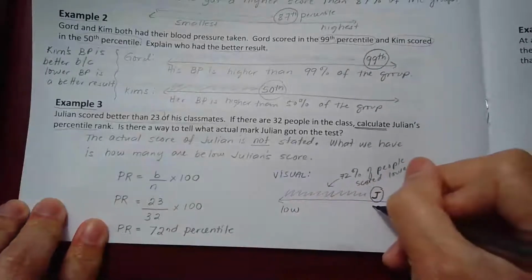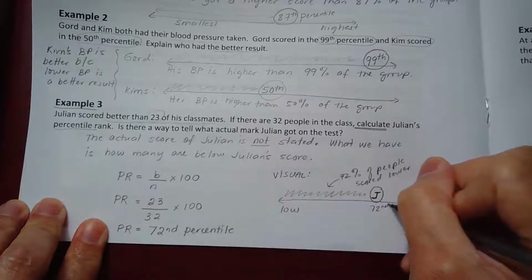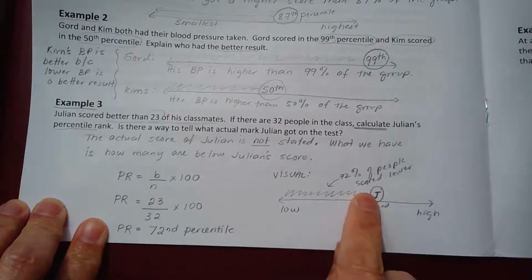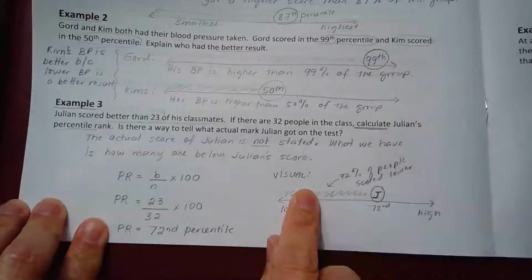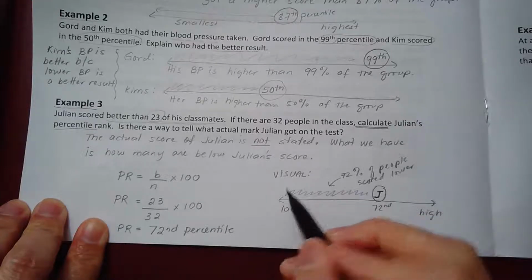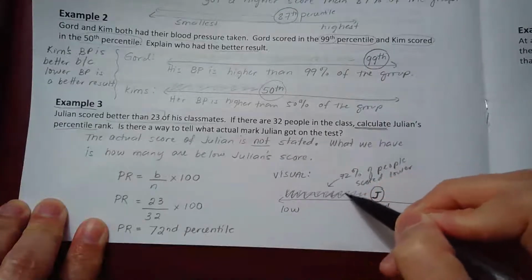He's in the 72nd place, so that means 72% of the people got lower than him.